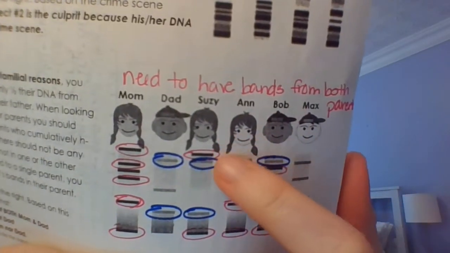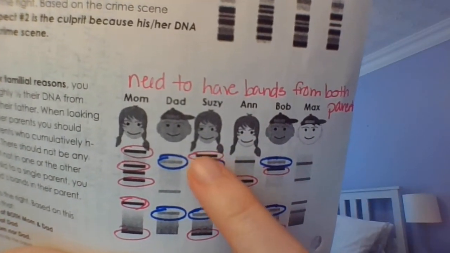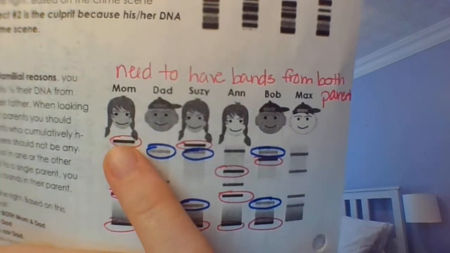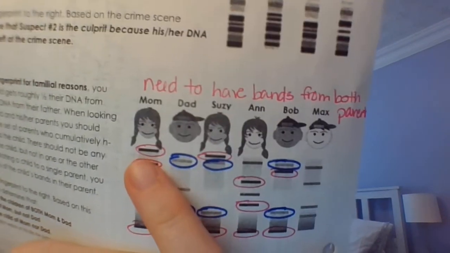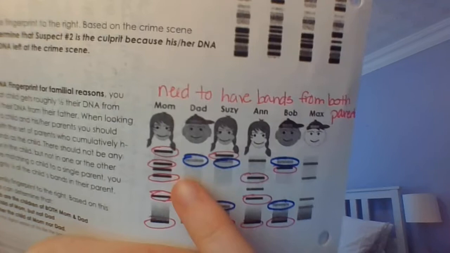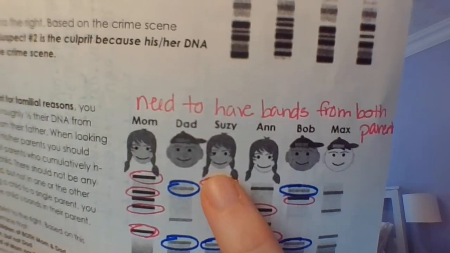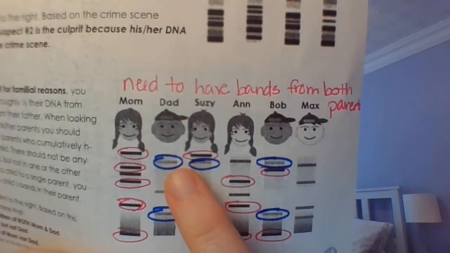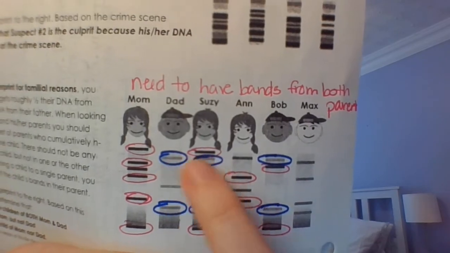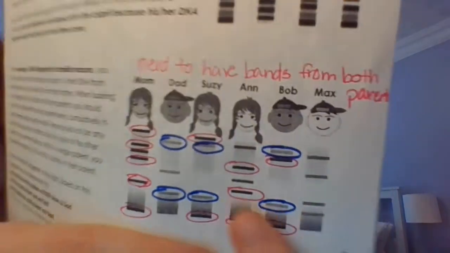Okay, so Susie's first band would be right here. We see that mom has a band right there as well, so that doesn't really tell us that the dad's eliminated yet. Susie's second band is right here. The dad has a band right there, so we would say that that's a match.